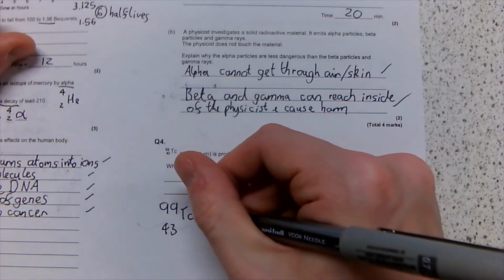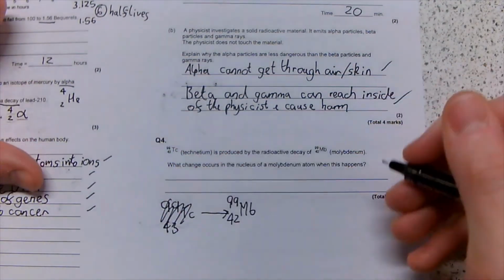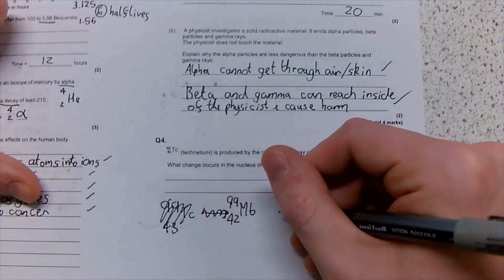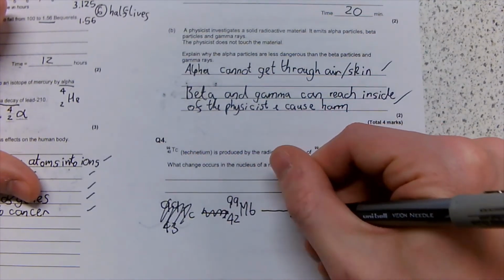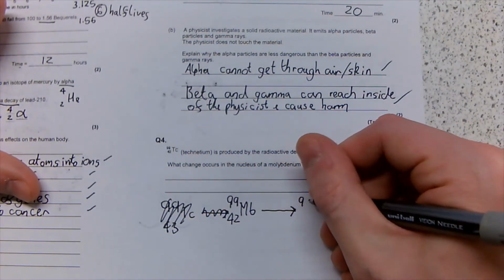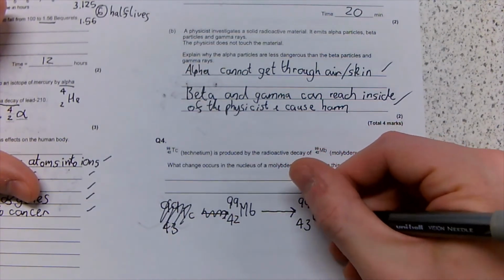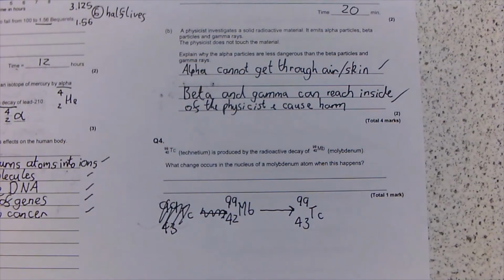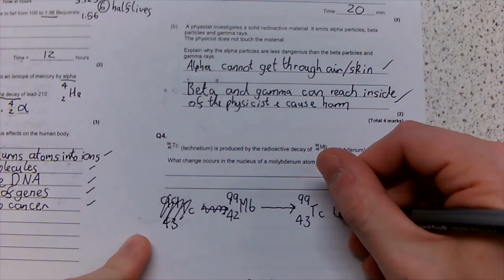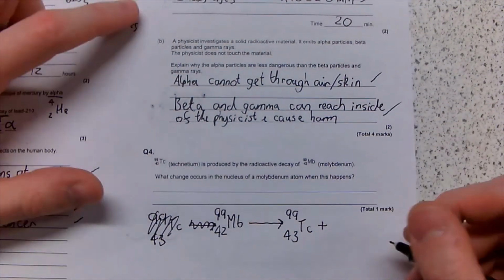Oh, hang on, sorry, this is the wrong way around. Not doing very well here, am I? I was looking at that and wondering how am I meant to do that one. That's the wrong way around, that's why. So technetium is produced by the decay of molybdenum. And this is a decay equation. That's all this is. What is missing off of the end here?